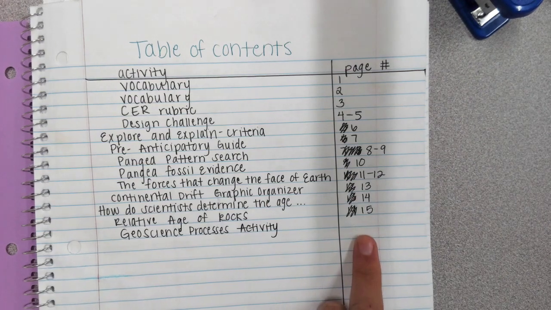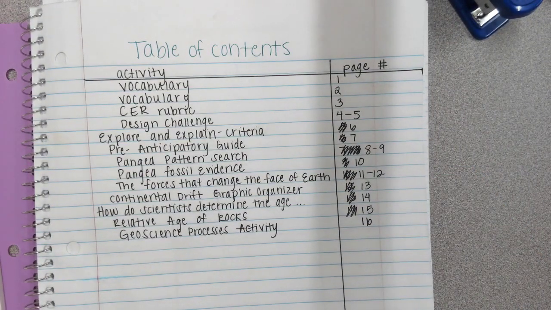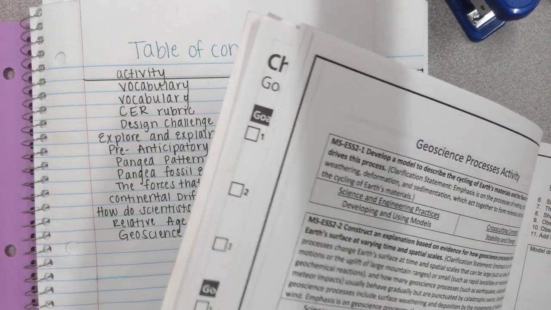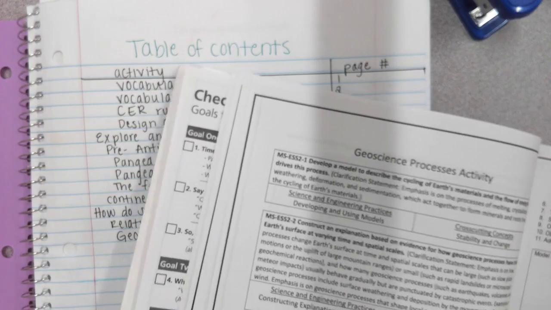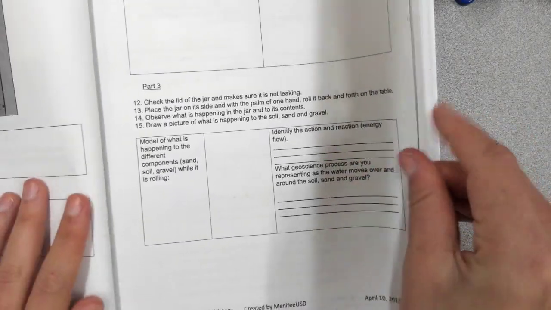All right, and all of that is going to go on page 16. So now we are going to go ahead and rip these pages out. So 48, take it out. 49, take it out. All right, perfect.